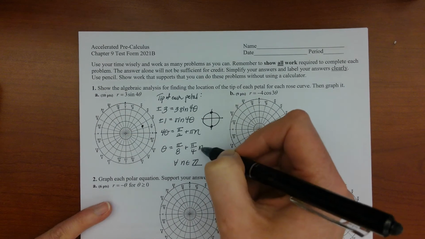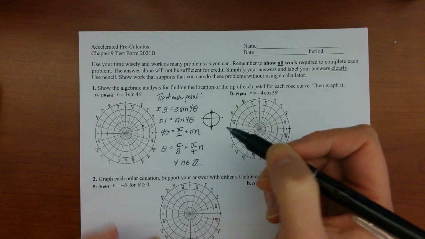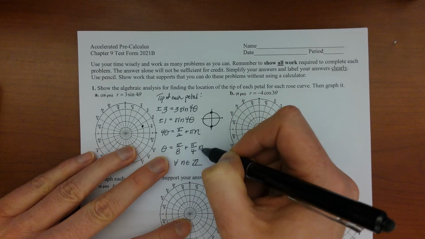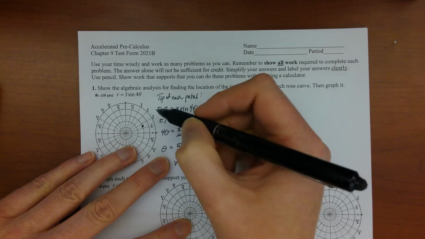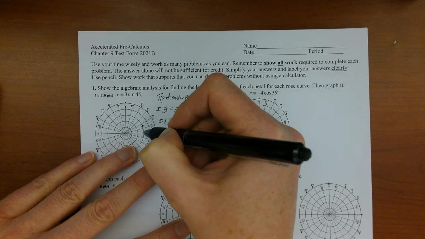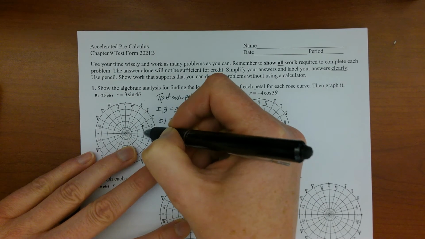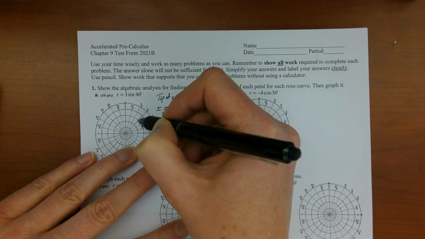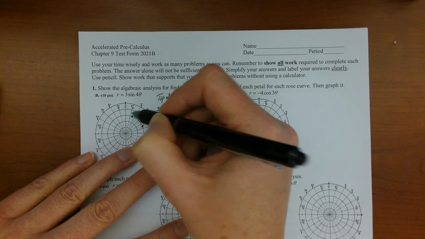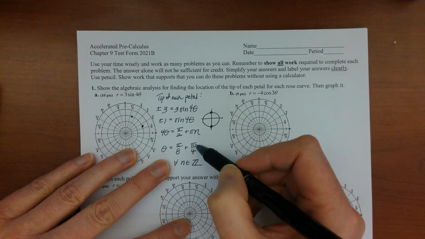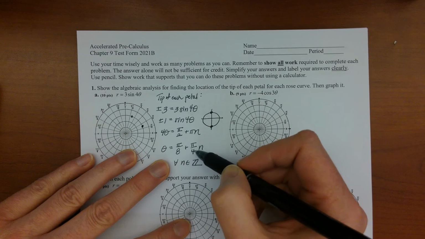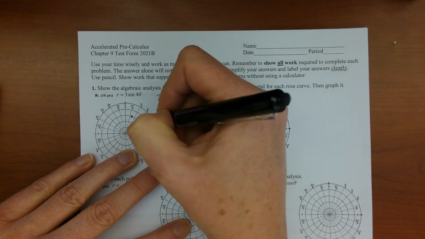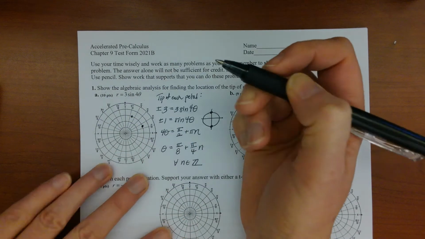Let's see. Next, there are a couple ways you could do this. You could plug in 1 and then add these together. You get 3 pi over 8, which means you'd have to go three of these distances. So 3 times 1.5 is 4.5. So 1, 2, 3, 4.5. You could do that. Another way to do it would be to just keep adding multiples of pi over 4. And pi over 4, you could see, is a total of 3 spokes. So from here, 1, 2, 3. That's the way I like to do it.